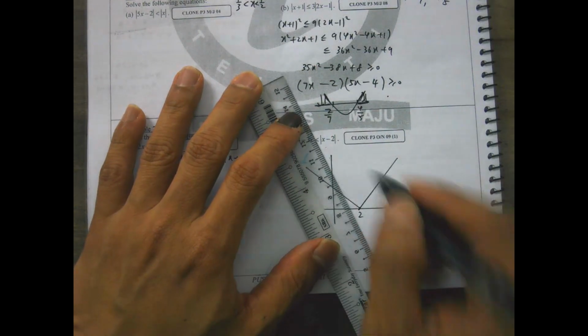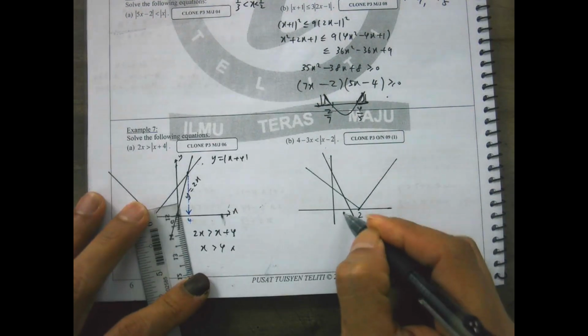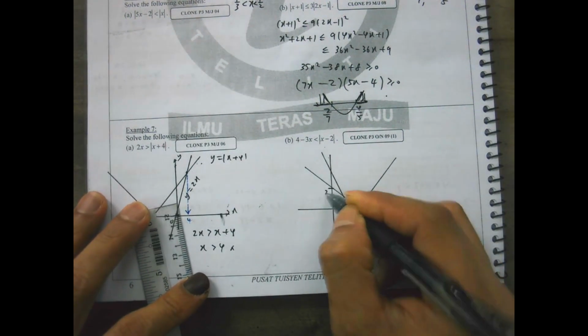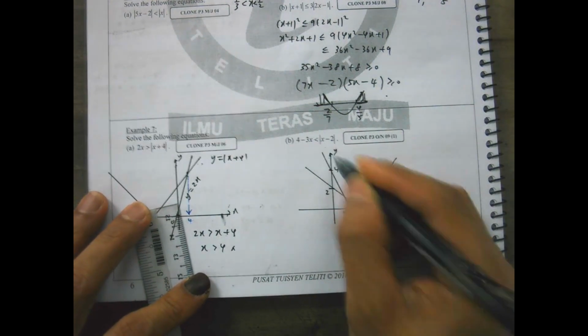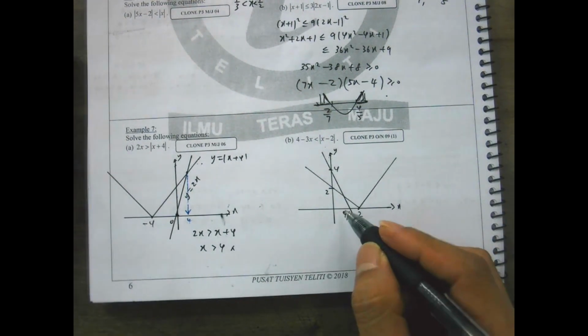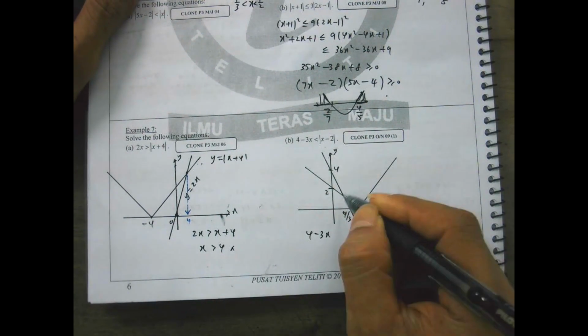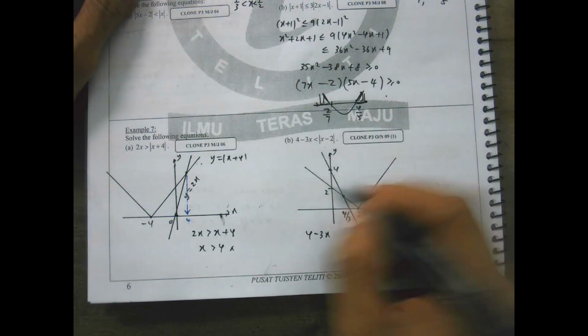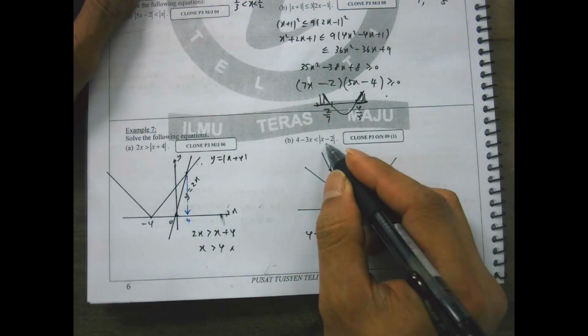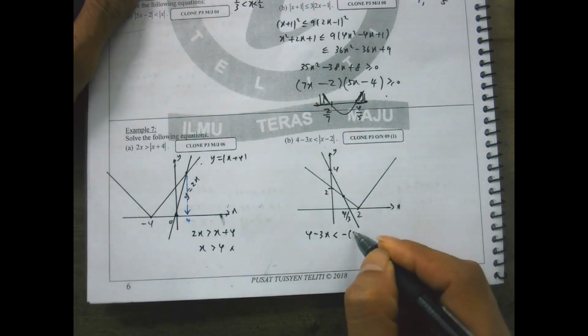This intercept should be 2, this intercept should be 4. Now I can see that this straight line here intersects with the negative side of this graph. Negative side of this graph means I put a minus here. X minus 2.